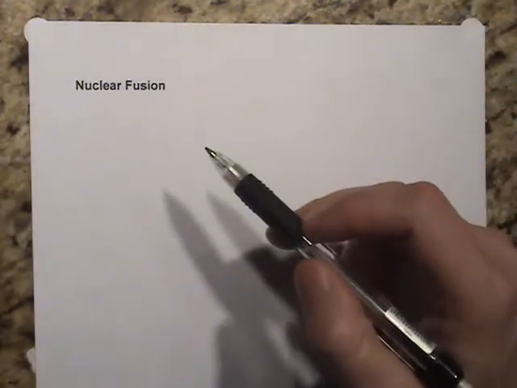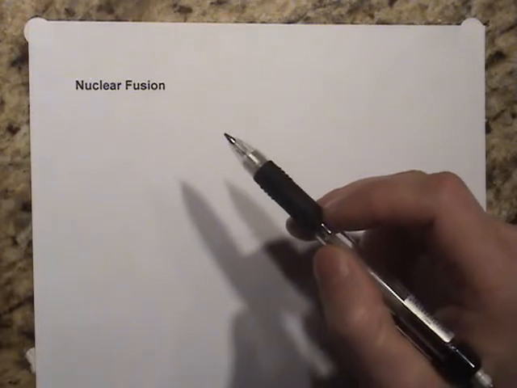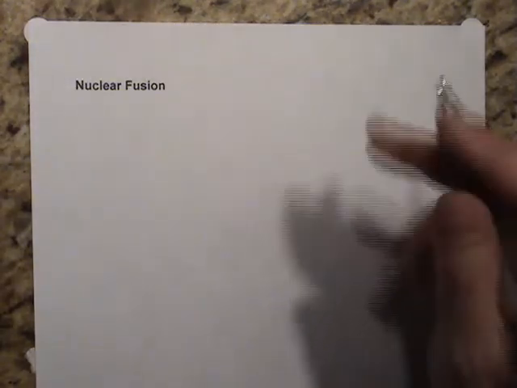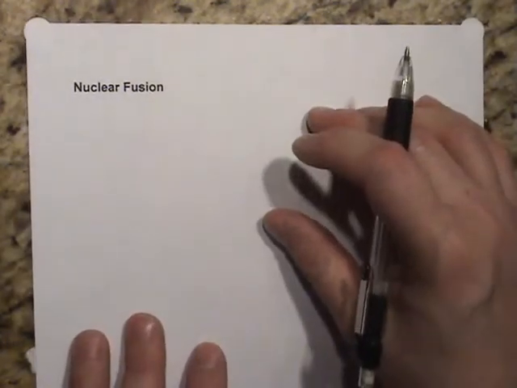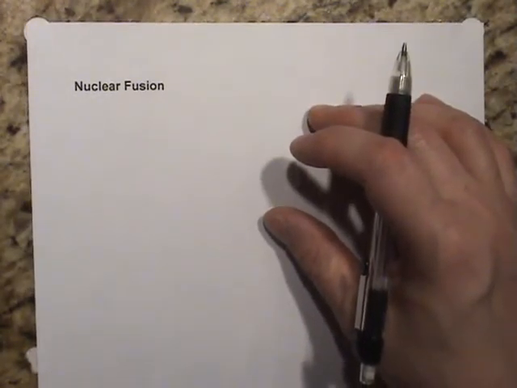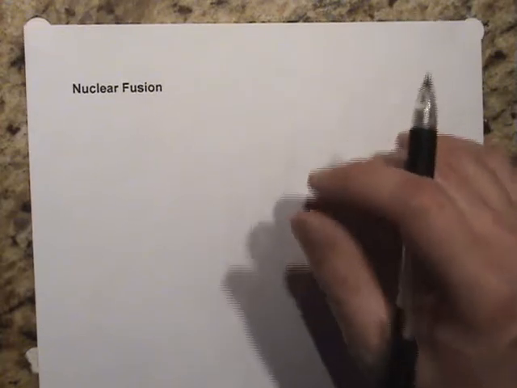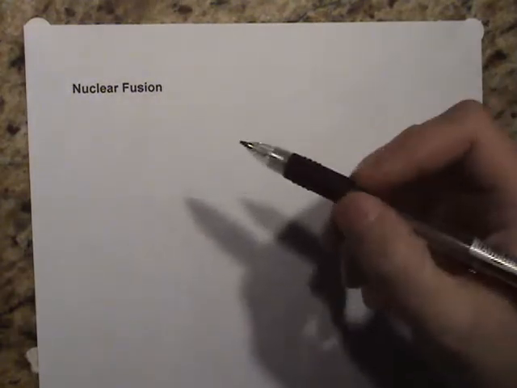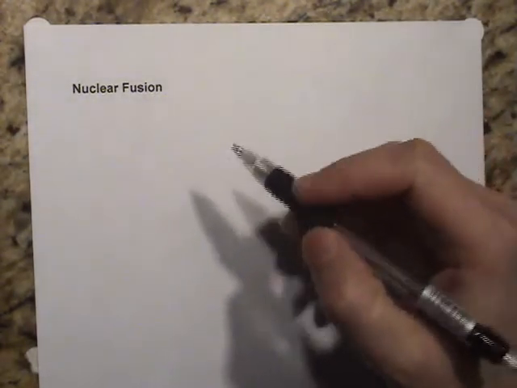Nuclear fusion is the opposite of that. Instead of breaking large nuclei into smaller ones, we'll take small, lightweight nuclei and build them up to make larger nuclei. So we're essentially talking about the process that goes on inside the stars. Let's take a look at a couple of the reactions that occur, and then we'll talk about what happens inside of a star when we get to the chapter on astronomy.